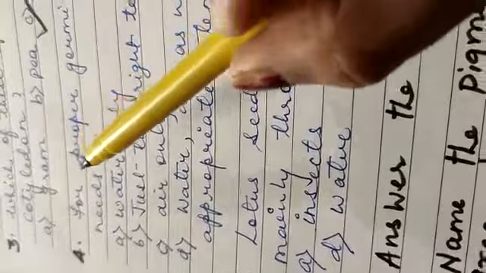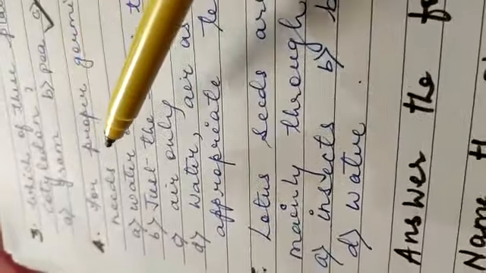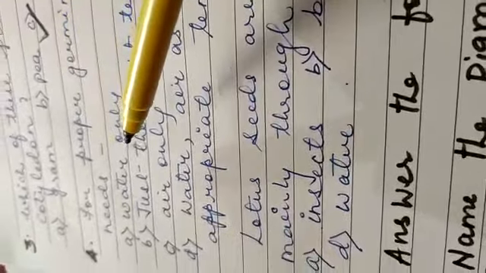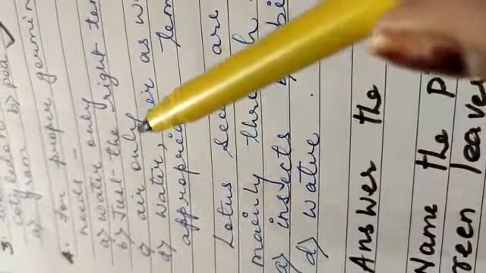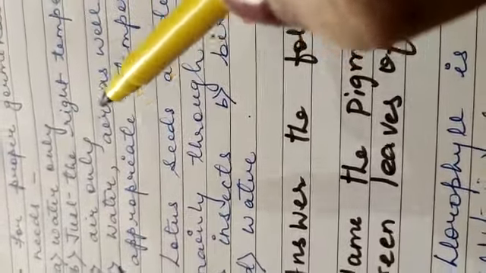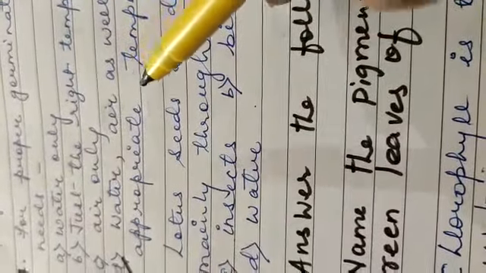Now, the fourth. For proper germination, what does a seed need? The options are water only, just the right temperature, air only, or water, air as well as the appropriate temperature. What does seed germination require? Seed germination requires all three: air, water as well as appropriate temperature. These three are required for the proper germination of seeds.